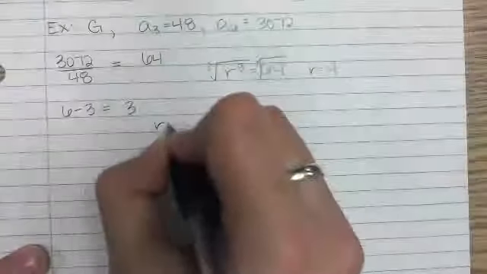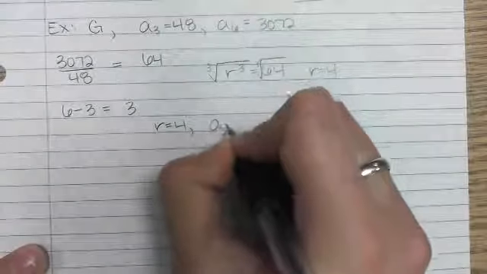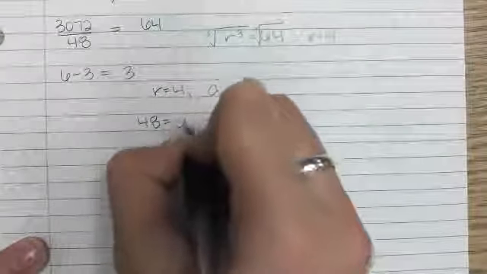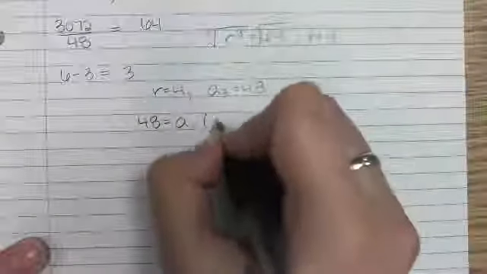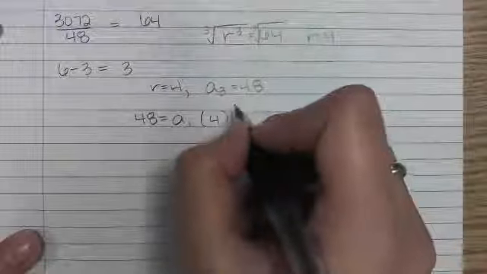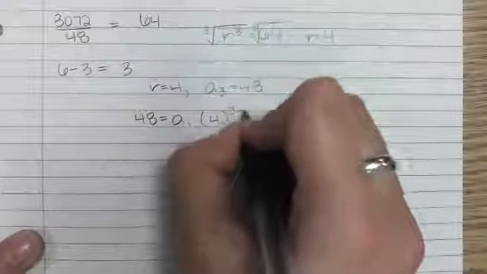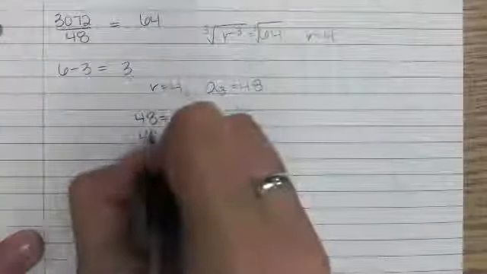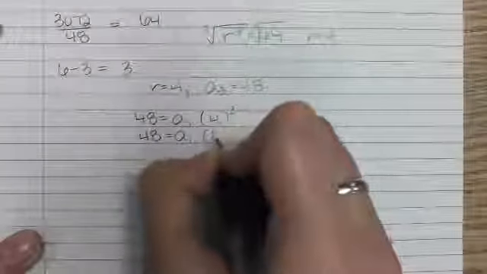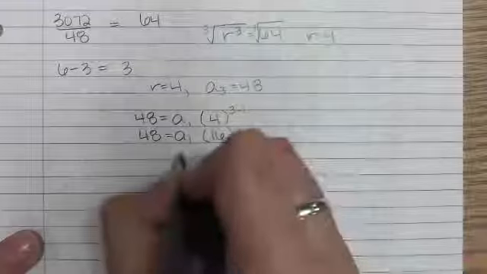So I'm going to use r equals 4, and I'm going to use that the third term is 48. So I know that my third term is 48. I don't know my first term. I know that I'm multiplying by r each time, and I know that to get that 48, I must have had a 3 minus 1 up here. So 48 equals the first term times 16. And so the first term must have been 3.